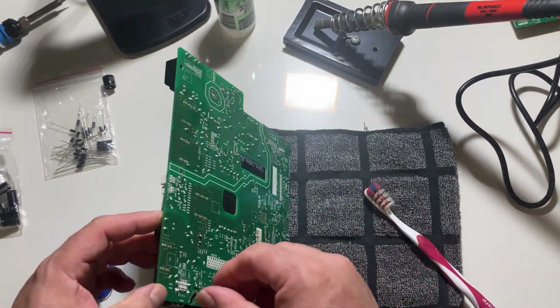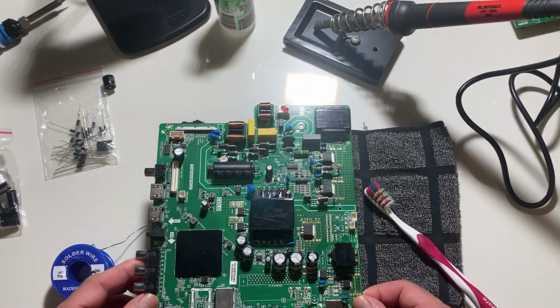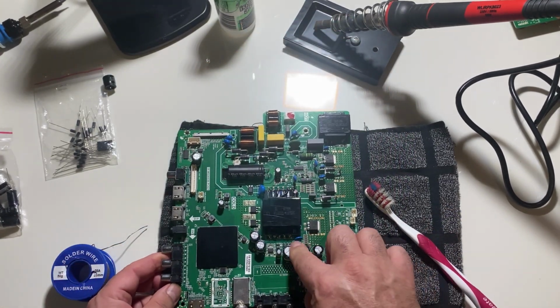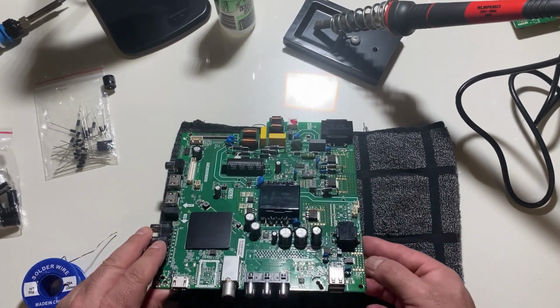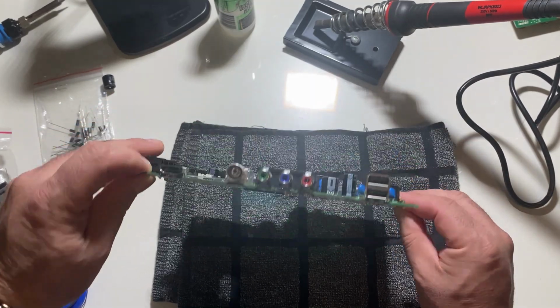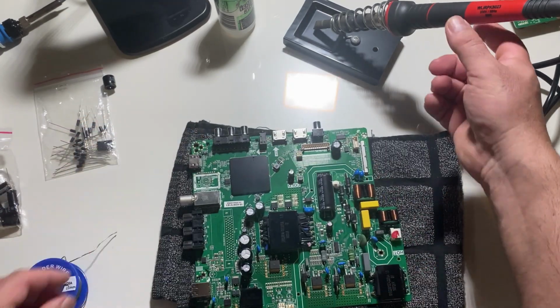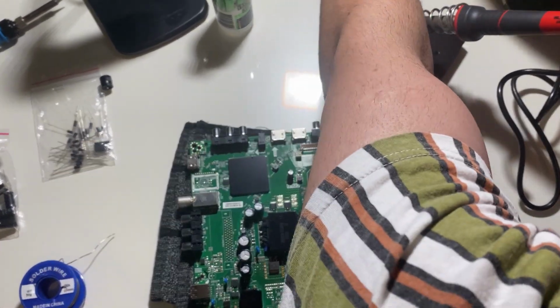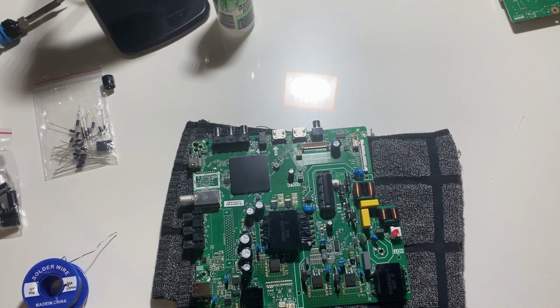Okay, our board is ready. We can do a voltage test and see if we've got voltage ready.